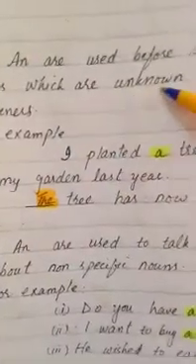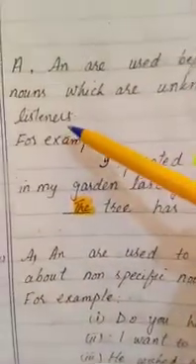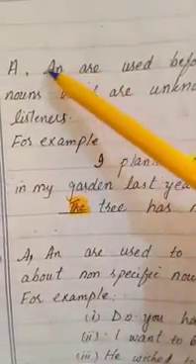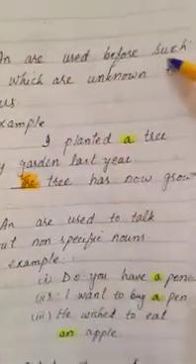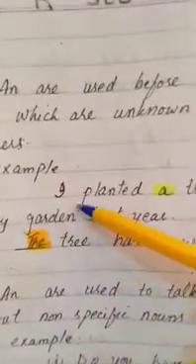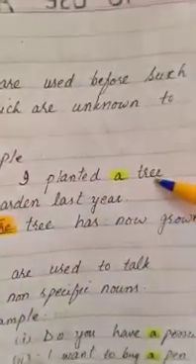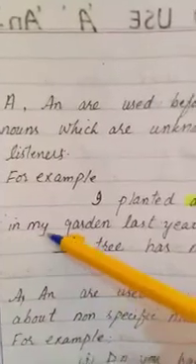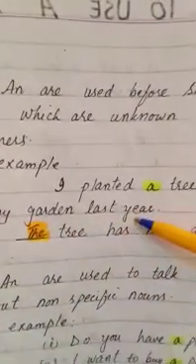Now see your point number 3. A and an are used before such nouns which are unknown to the listeners. For example, I planted a tree in my garden last year.